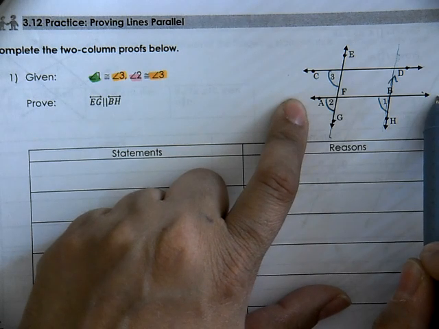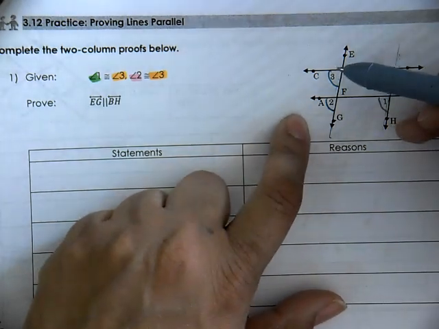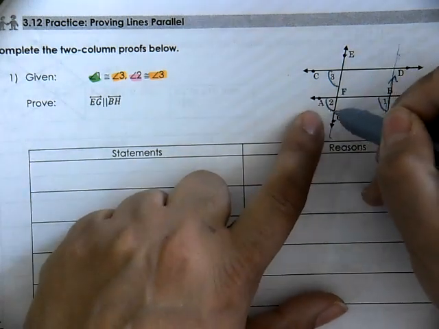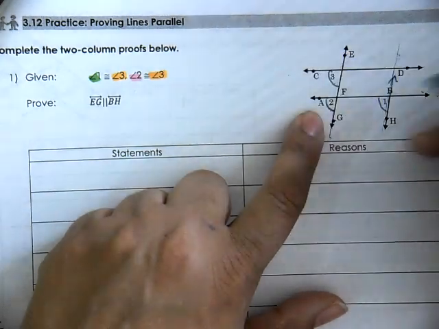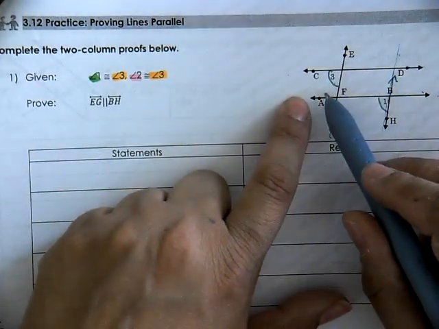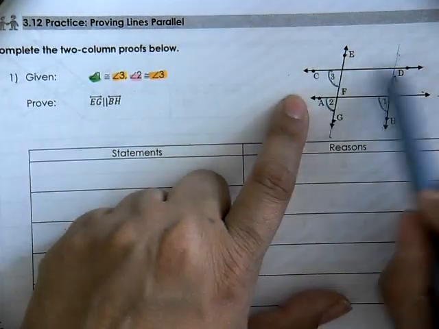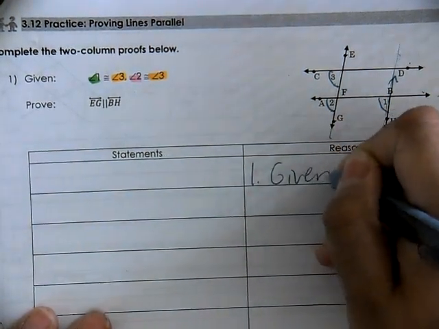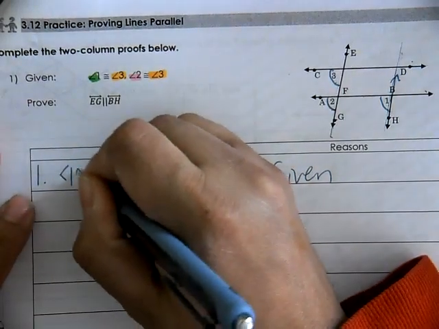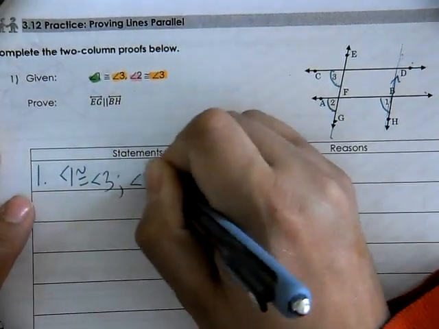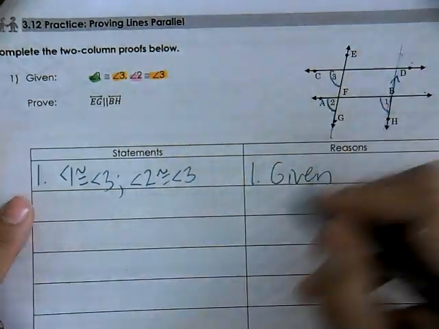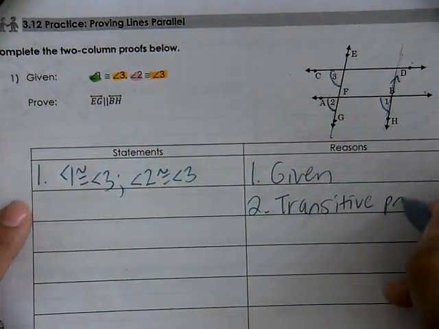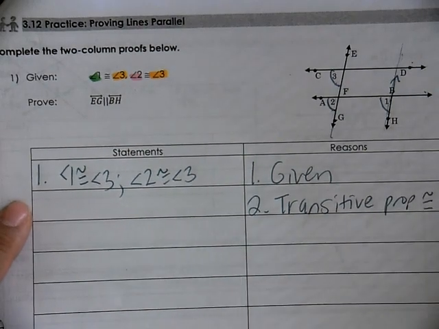Could I show it? Sure. You could possibly say because angle 3 is congruent to angle 2, you'd be able to show that those two angles are corresponding, and that it would show that the correct lines would be parallel. But here's what ends up happening. If I do my given, and I write out all those angles that are congruent to each other, and then I do my transitive, because that's the first thing that comes to mind when I see angles that are the same and congruent to something else.